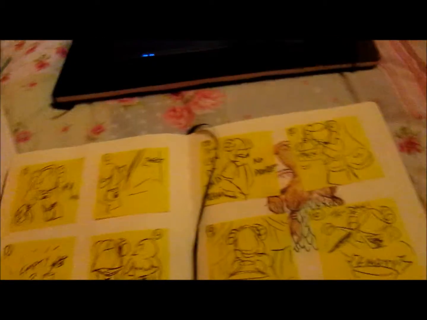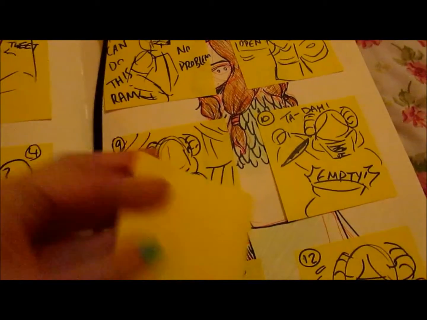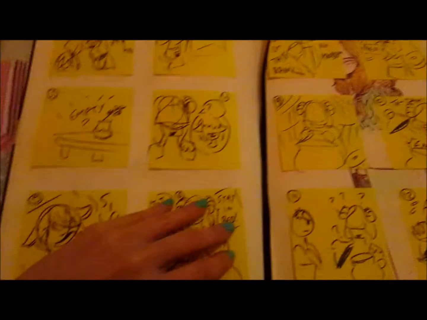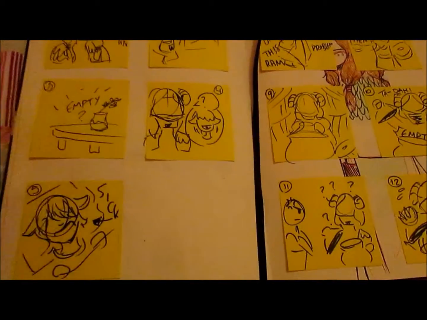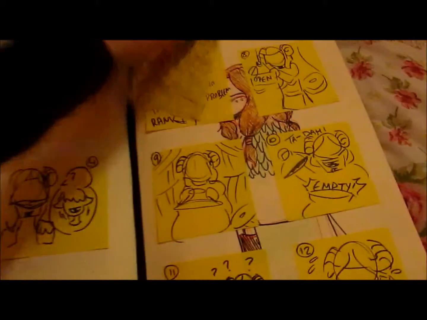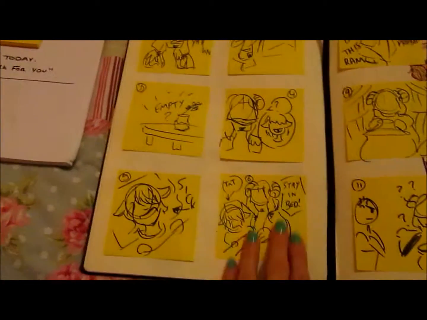We literally just used ordinary post-it notes for it. Because they stick to a page, you would know you've got 6 on each page basically, and what can happen is if you don't like one, you just peel it off, or maybe you want to stick that on another page and then move everything down. It just makes it easier for you to arrange your story.